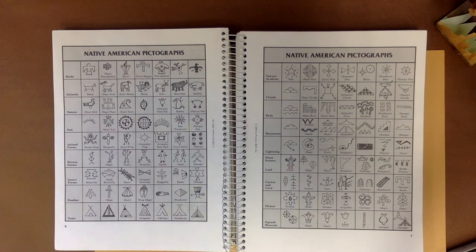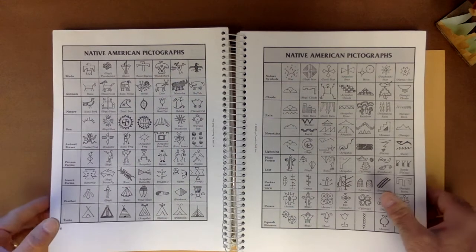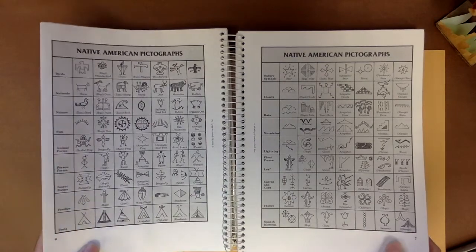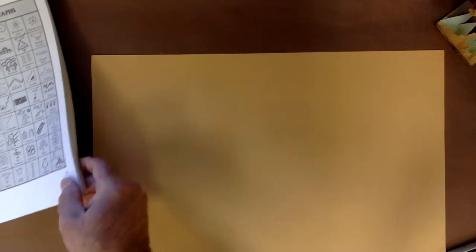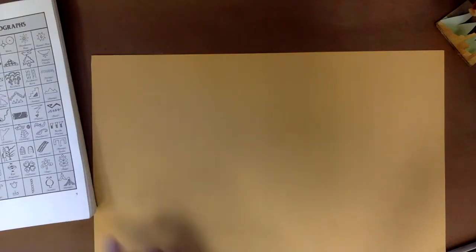So what I'd like to do is just demonstrate how to use these symbols to tell a story, like they would use, like I said, in the plains on the hide paintings, where they paint these symbols on buffalo skins and hides, or in our area where they would have drawn these on rocks and cliffs. And so you could use crayons for this. I'm going to scoot this off to the side so you can see my paper. We'll leave the corner there showing.